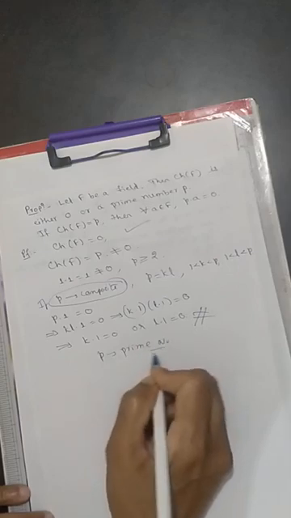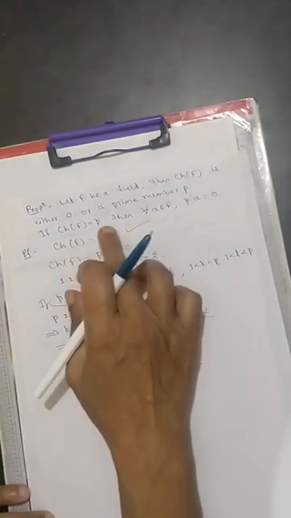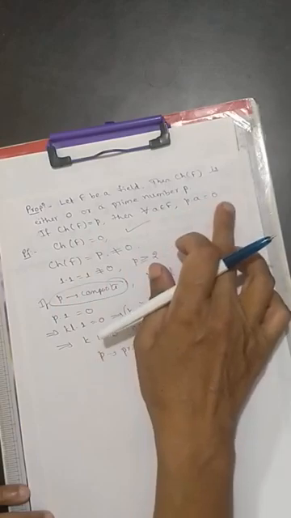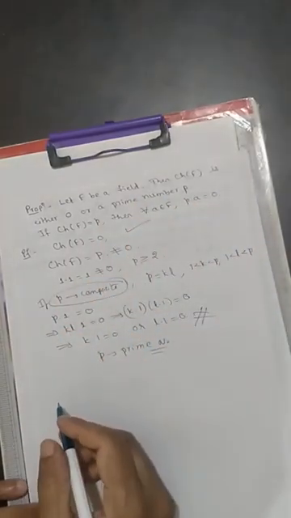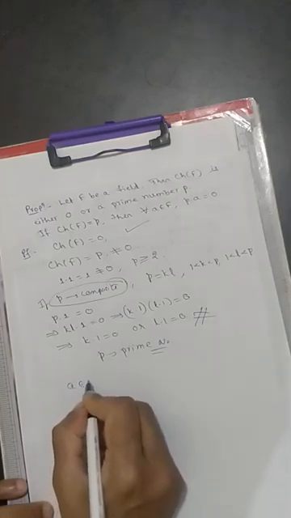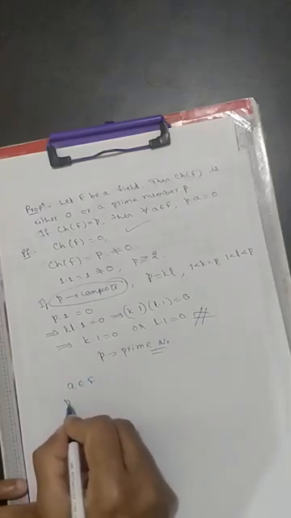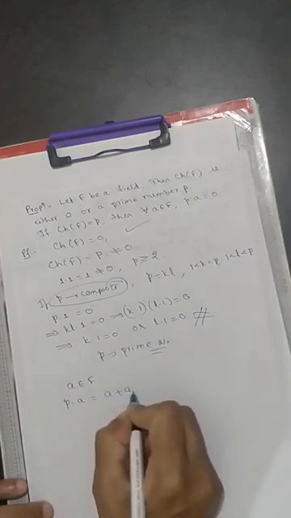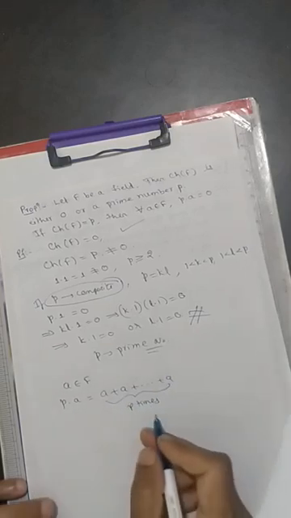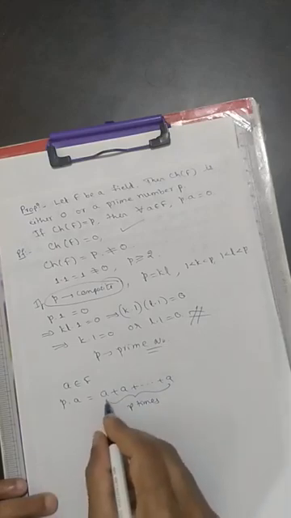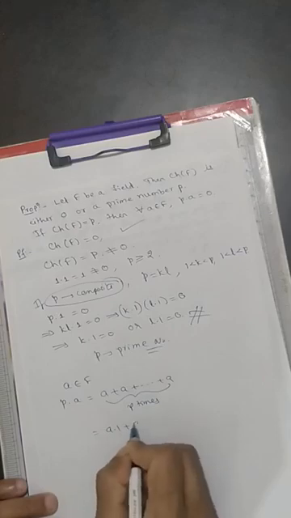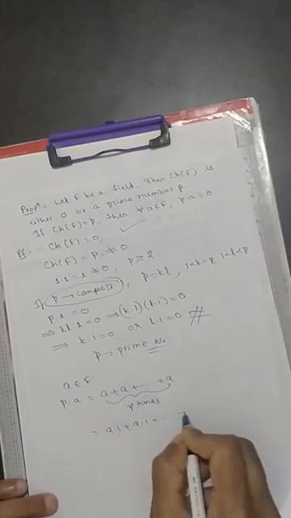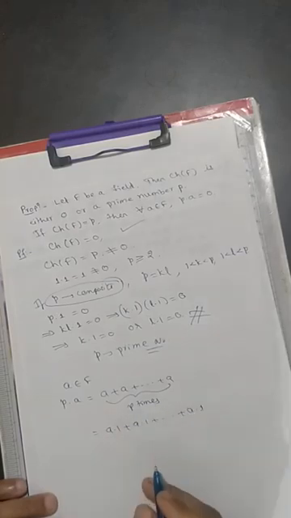Now we have to show that if the characteristic of F is p, then p into a is equal to 0 for every a belonging to F. So consider a belonging to F. Then I can write p into a as equal to a plus a, how many times? p times. I am adding a p times to get p into a. So I can rewrite this as a into 1 plus a into 1 and so on plus a into 1, again p times.